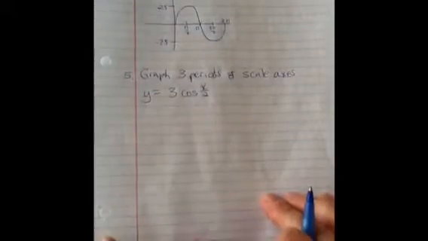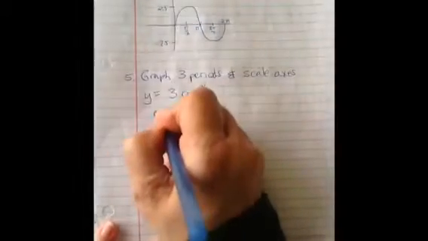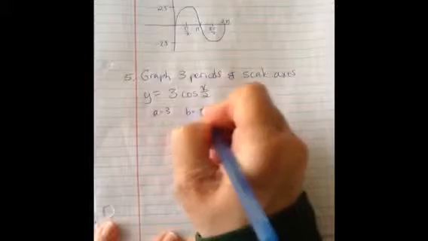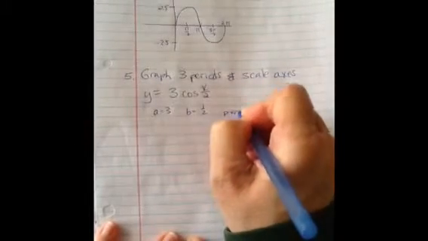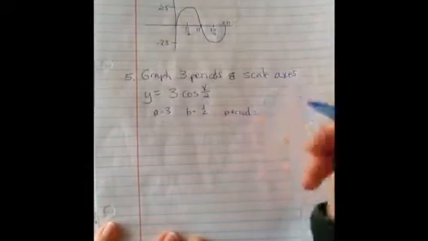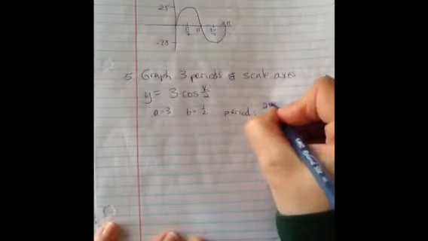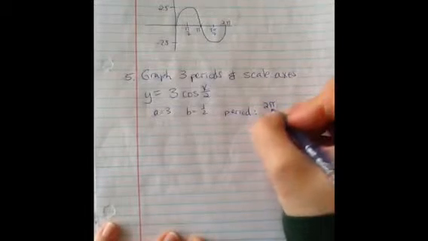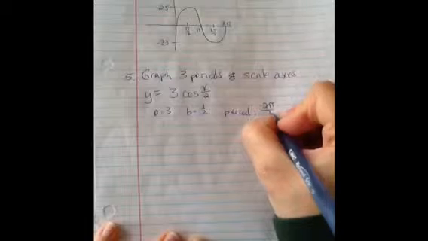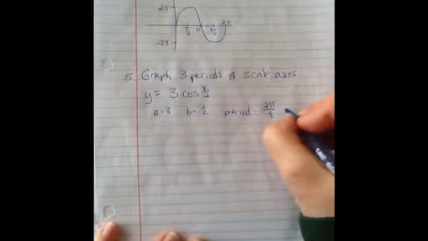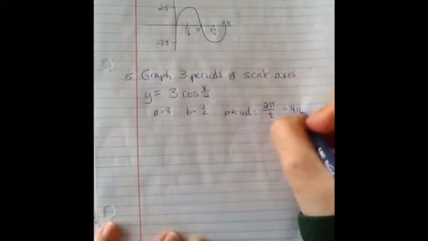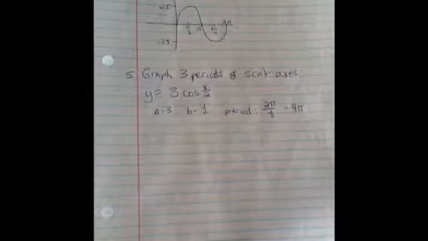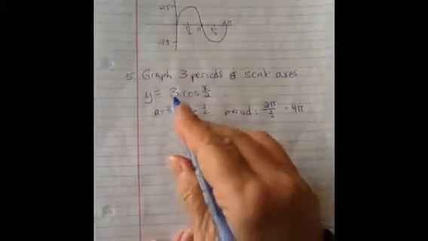Now this one says I need to graph 3 periods and then scale it. So my A is 3, my B is 1/2. So if I'm looking at my period, it is going to be 2 pi, which sine and cosine always have a period of 2 pi, divided by 1/2, which ends up being 4 pi. Now your cosine does not start at 0. Okay? Your cosine starts at 1. This got stretched to 3.